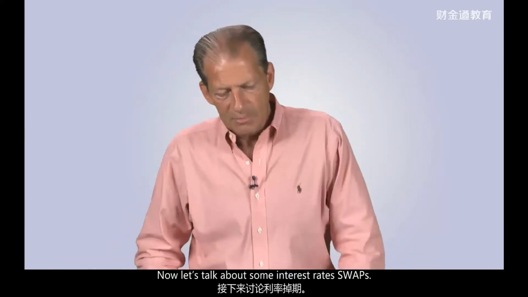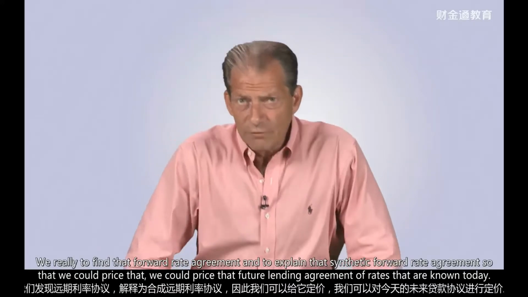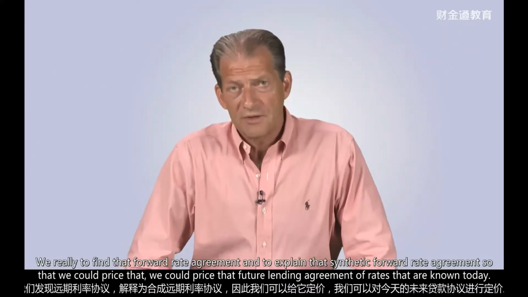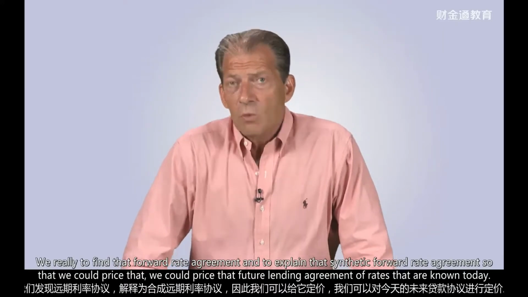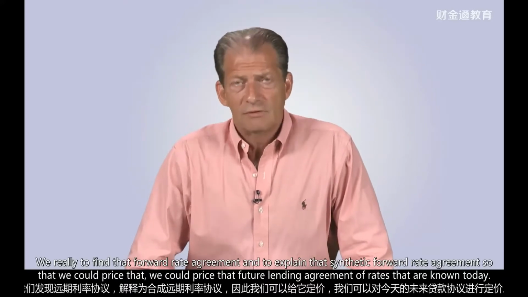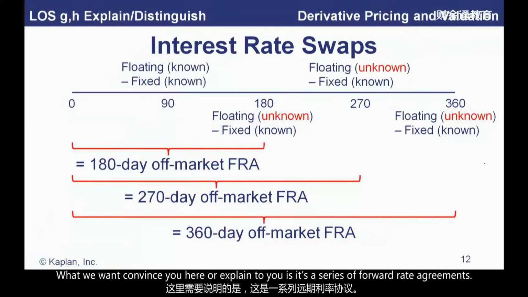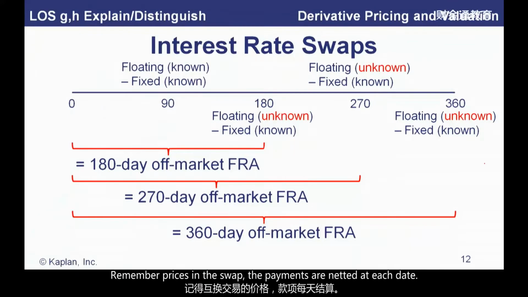Now let's talk about some interest rate swaps. We really defined that forward rate agreement and explained the synthetic forward rate agreement so that we could price that. We could price that future lending agreement off rates that are known today. Now, an interest rate swap, what we want to convince you of here or explain to you is that it's a series of forward rate agreements. Remember, in the swaps, the payments are netted at each date.